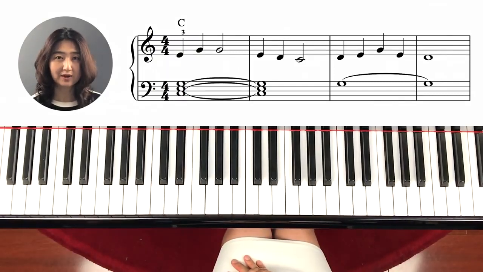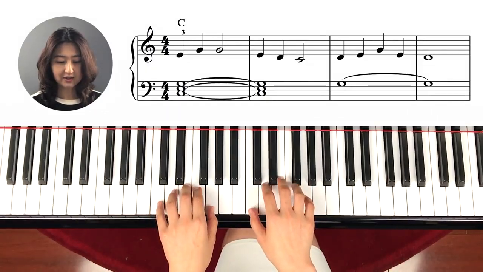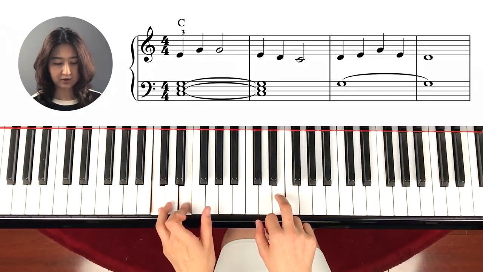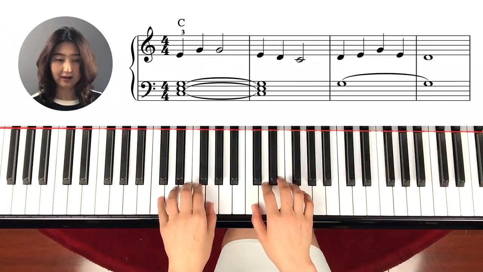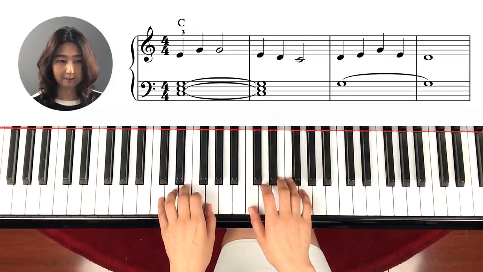This time, let's move on to playing both hands together. Now let's find hand position. Right hand starts on E, left hand starts on C, building up the C chord. Got it? We will go slow. 1, 2, 3, play.